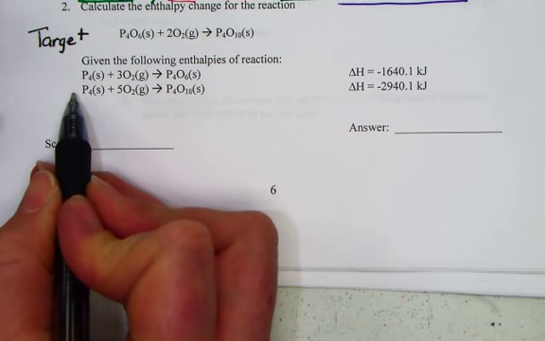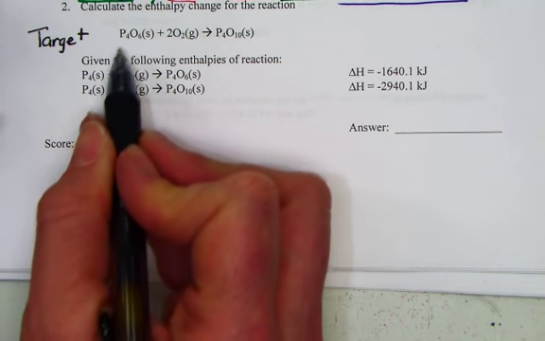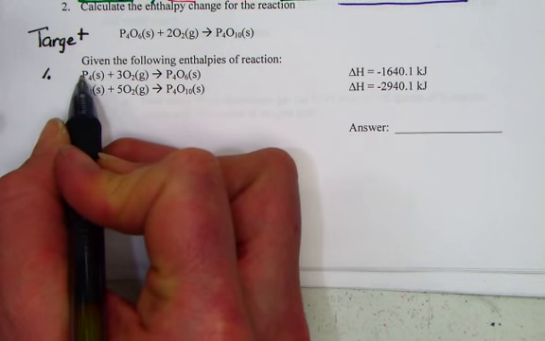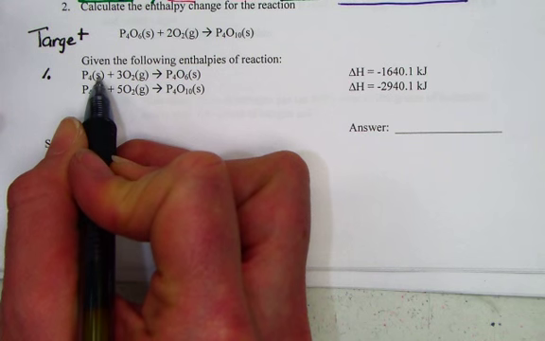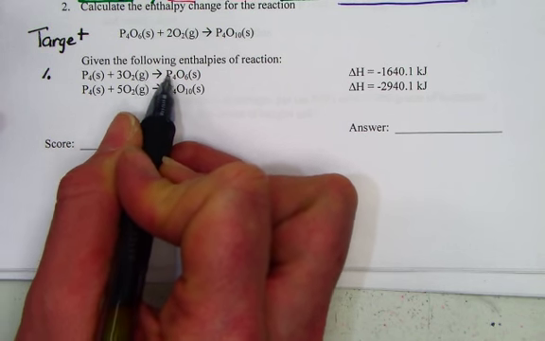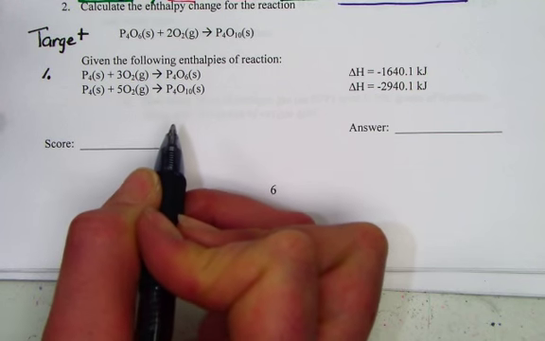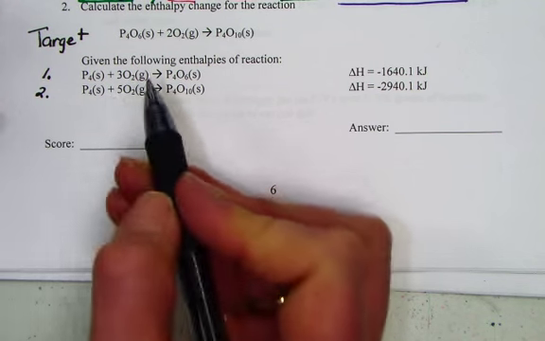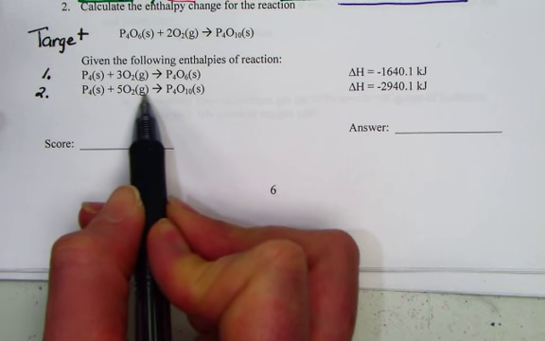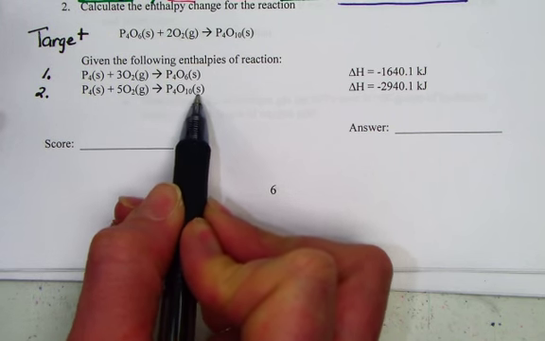We have two elementary reactions to build our target. Elementary reaction 1 has P4 as a solid plus 3 units of O2 as a gas, forming P4O6 solid. And that second elementary reaction, P4 solid plus 5 O2s yields P4O10 solid.